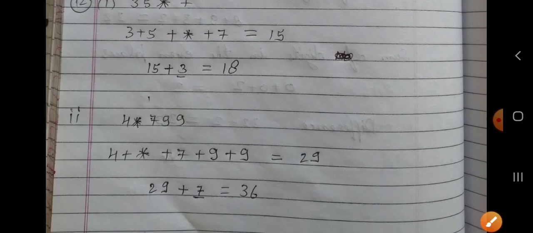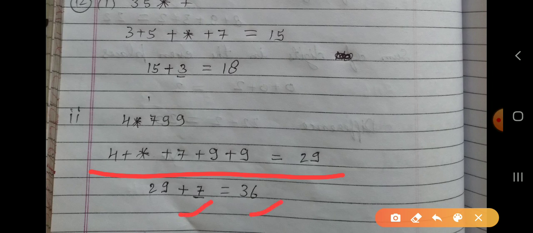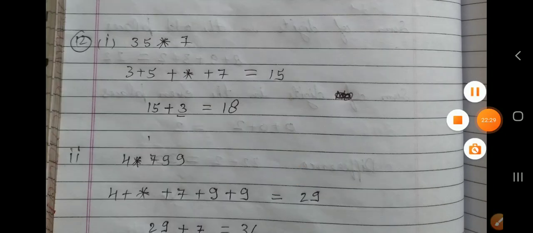Second part. 4 star 7 9 9. On adding, we get 29. 29 is not divisible by 9. To make this divisible, the smallest digit we have to take is 7. On adding, we get 36. 36 is divisible by 9. So we can replace this star by 7. 7 is the required digit. Okay, students, try the rest of the parts yourself.